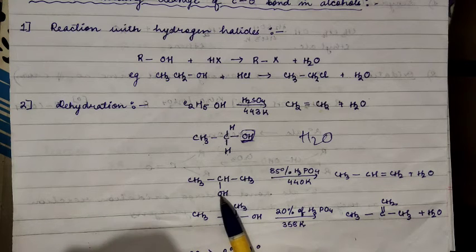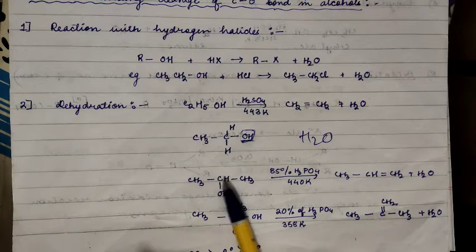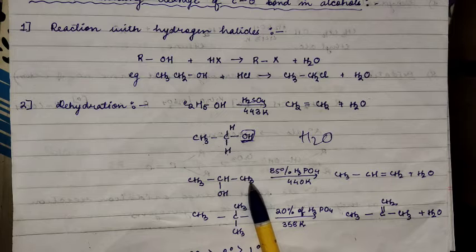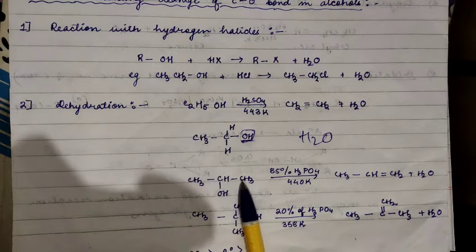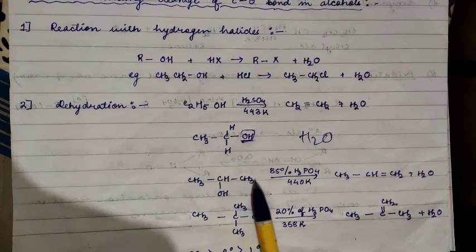Now you see the OH is removed from this carbon, and one hydrogen. It is symmetric, right? This CH3 is similar to this CH3. There are no other atoms or alkyl groups attached to it.